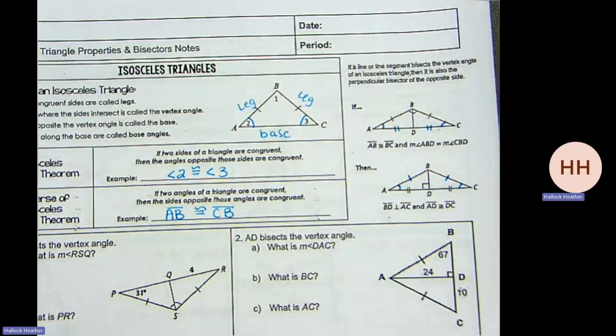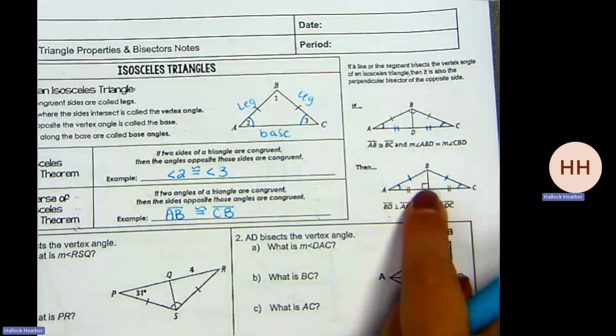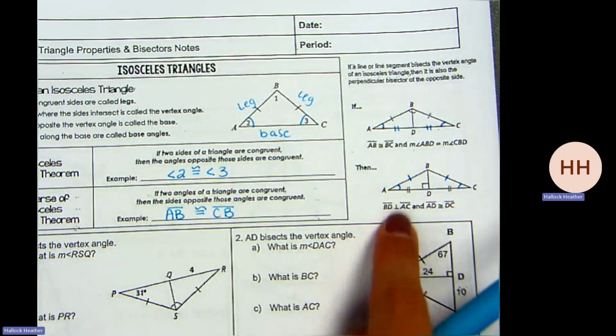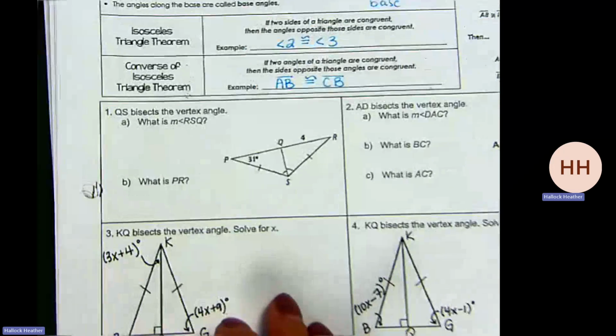There you go. So as long as I know one of the sets are congruent, I can basically add in these other two things. If I know the angles are congruent, I can say the sides are congruent. If I know that the sides are congruent, then I can say the base angles are congruent and vice versa. So we can manipulate it. Remember, the square means 90 degrees perpendicular, and that's what the upside down capital T means. So let's do a couple problems. These should not be too bad.